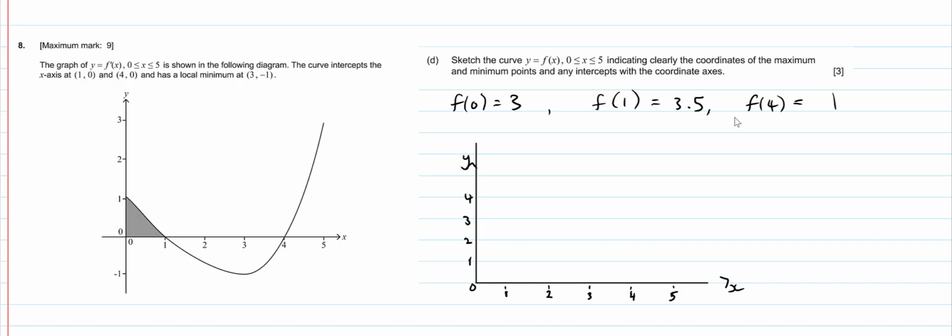Okay, question 8d, we're asked to sketch the curve of y equals f of x between x equals 0 and x equals 5, and we have to indicate the coordinates of any maximum or minimum points and any intercepts. So I've just written out here things that we already know. We know that f of 0 is equal to 3, f of 1 is equal to 3.5, and f of 4 is equal to 1.